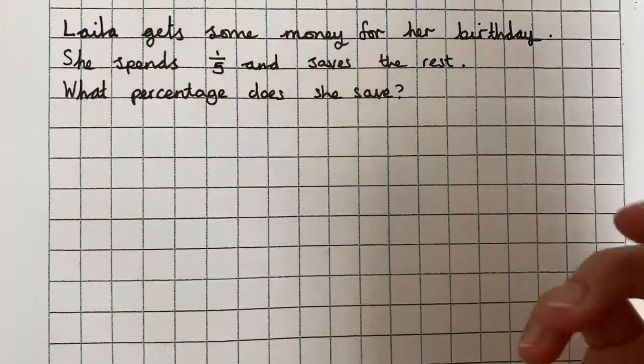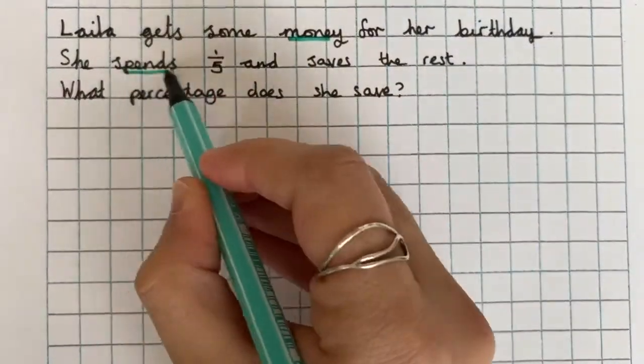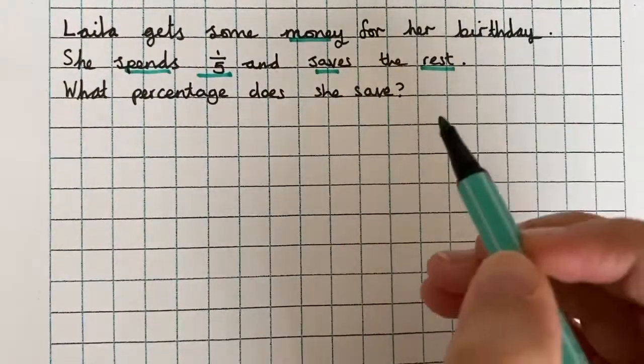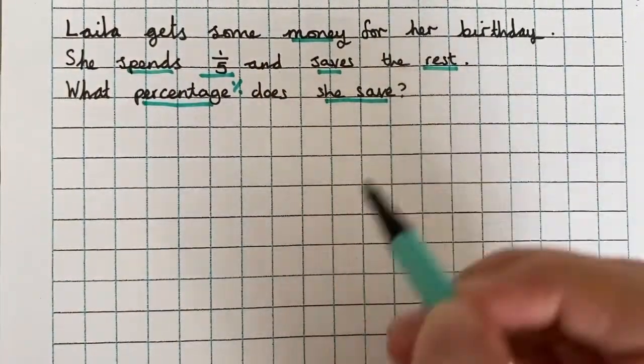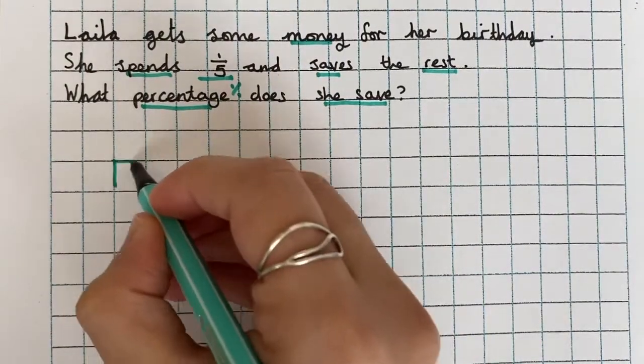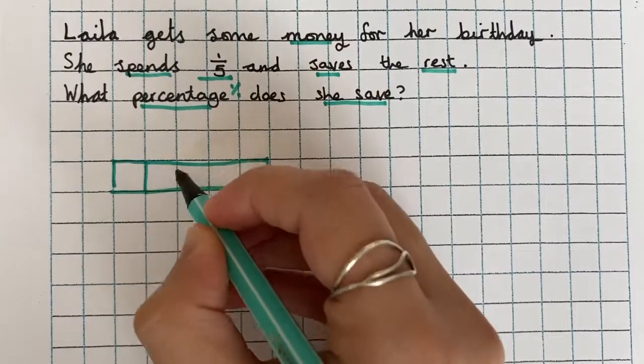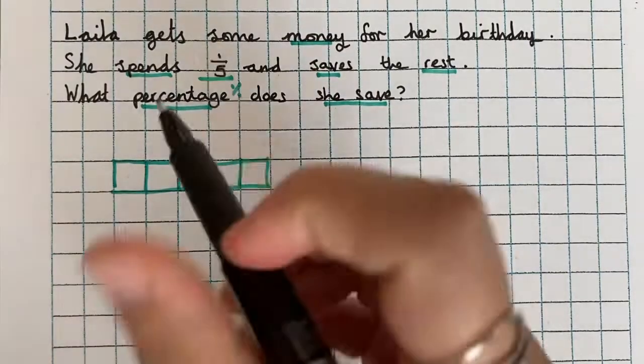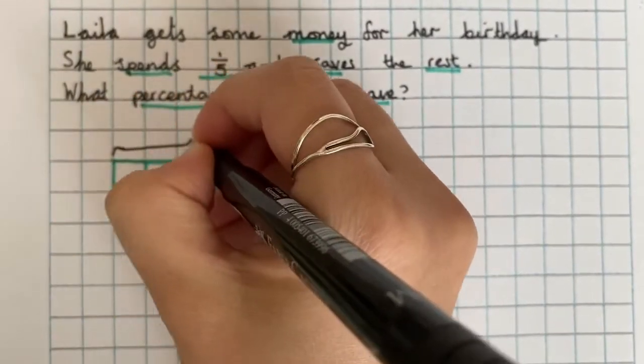Layla gets some money for her birthday. She spends 1/5 and saves the rest. What percentage does she save? Okay, so I know she spends 1/5, so I'm going to represent this in my bar. Because she spends 1/5, I'm going to split it into 5 equal parts.